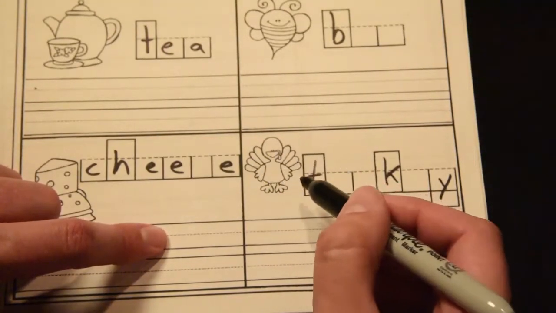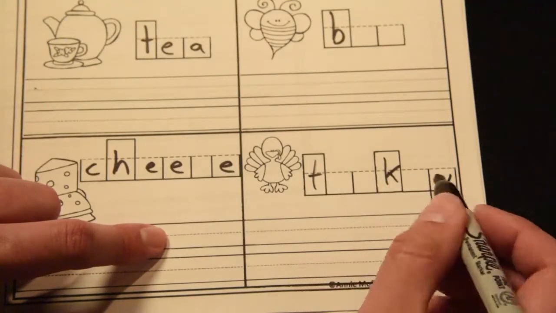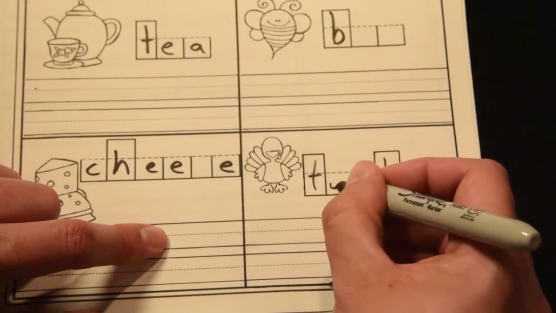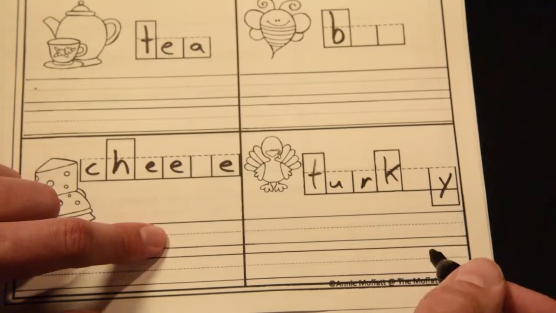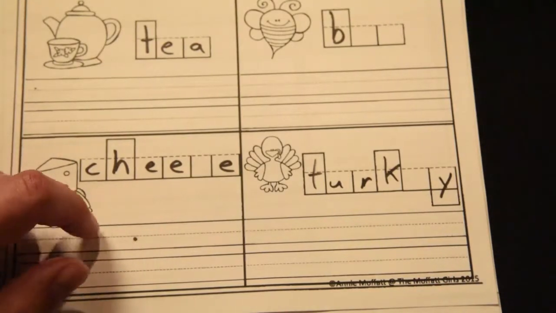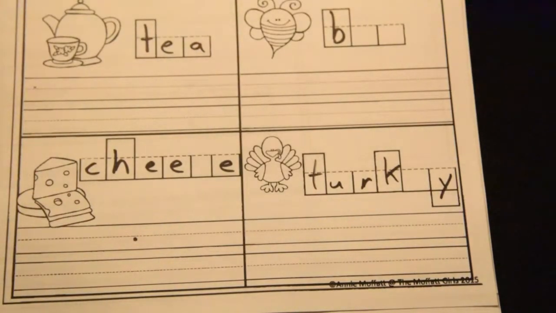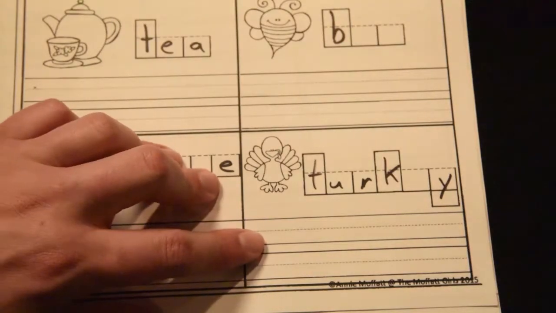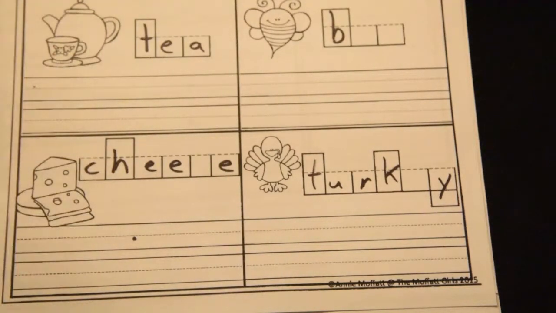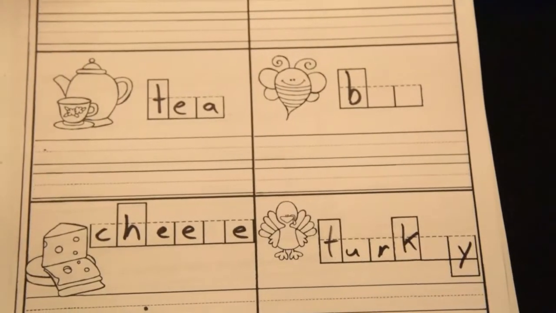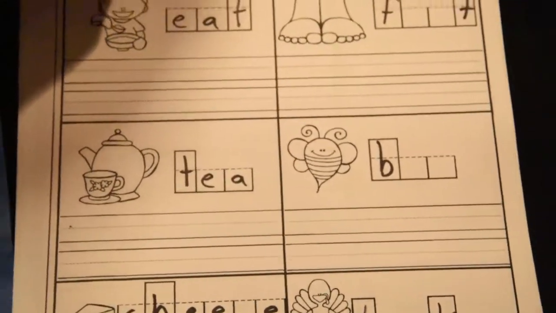Gobble gobble. Turkey. Key. Remember that long E sound. With each of these, you're going to write a sentence.